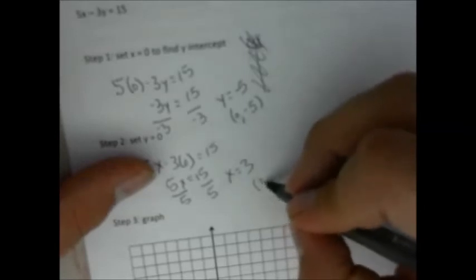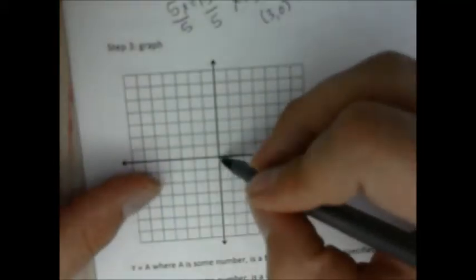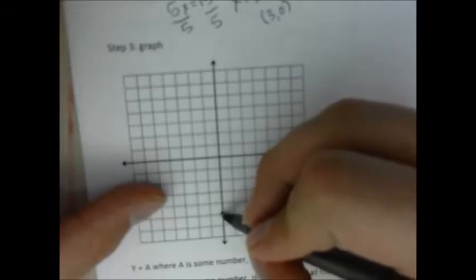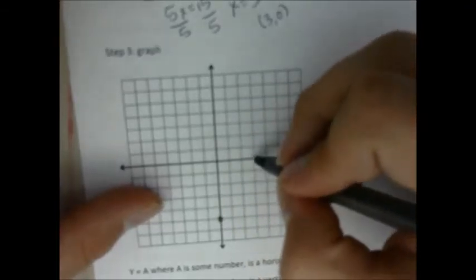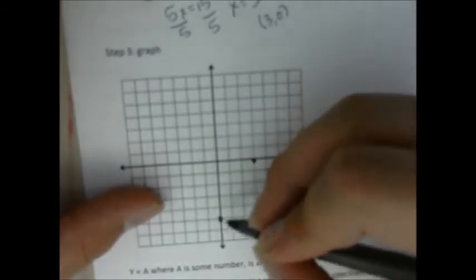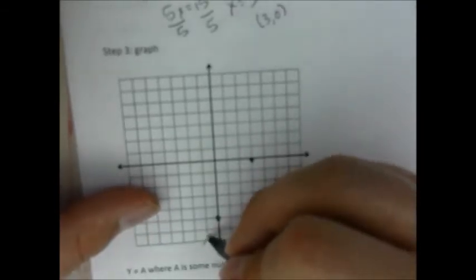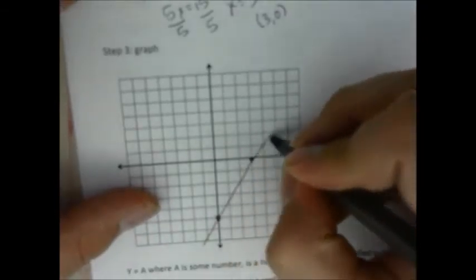So we have our y-intercept at negative 5, or if you want the point, it's at 0, negative 5. Our x-intercept will be at 3, 0. So we're going to plot these 2 points. 0, negative 5, that's 1, 2, 3, 4, 5, the y-intercept, and 3, 0, the x-intercept. So we have 2 points. Remember what we say when we have 2 points? We have a line. So we can draw a line.